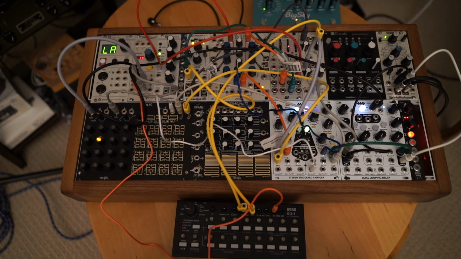But I wanted to show what a modular patch might look like, the different ways you could use it in so-called regular music, regular songs, which I've been starting to do. And there are obviously a lot of different ways you can do that. You can create ambient background stuff, that's pretty easy to do. You can do drone stuff.